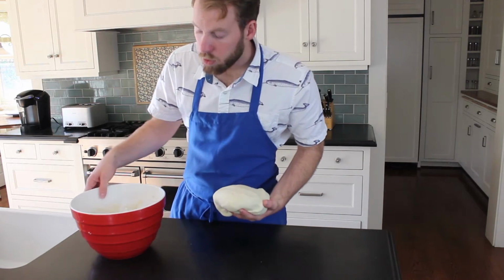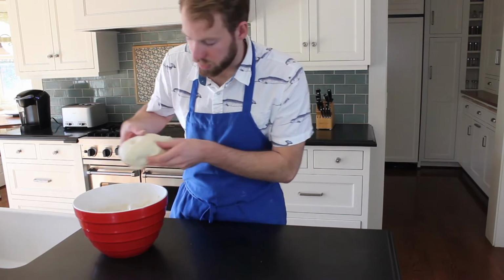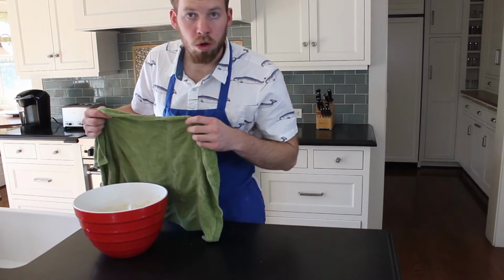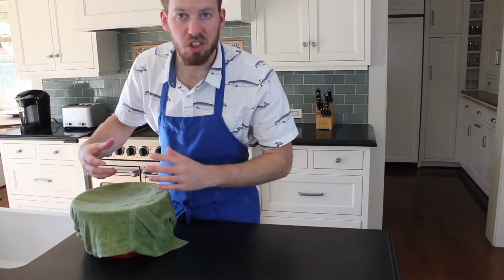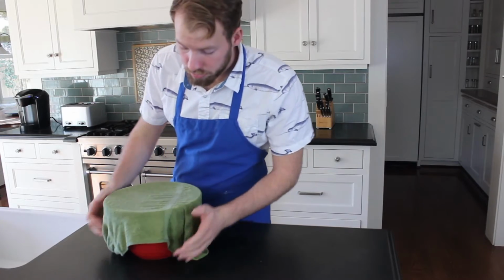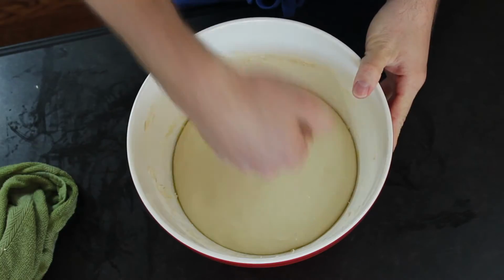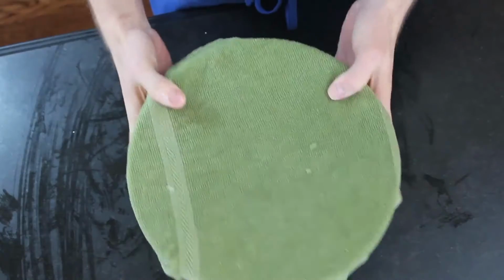I lined my bowl with a little bit of olive oil. That's optional, but that just helps it release after the 30 minutes. And then you're going to rest a warm, wet washcloth over the top of it just to keep it nice and humid and keep the dough from drying out on top. Now 30 minutes has gone by. Let's check it out. Punch and flip, and let rest for another 30 minutes.